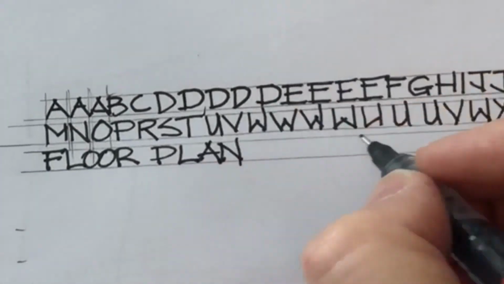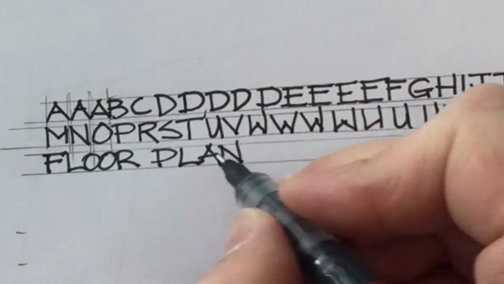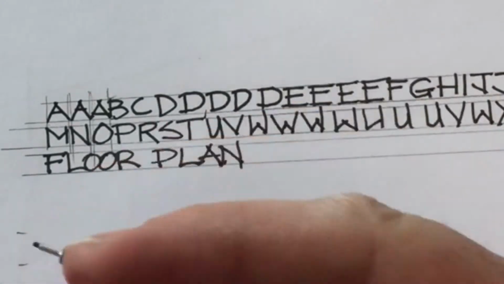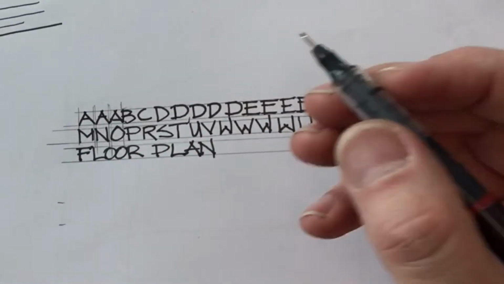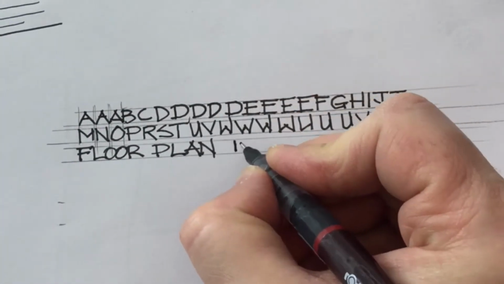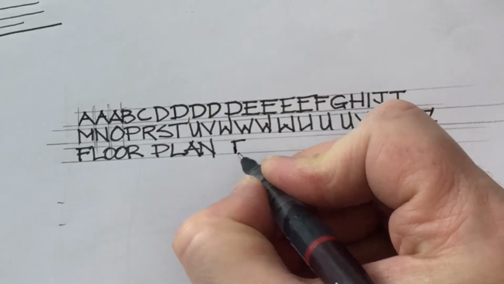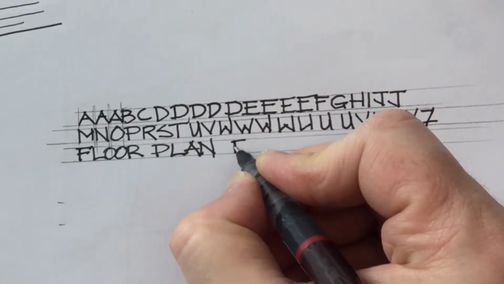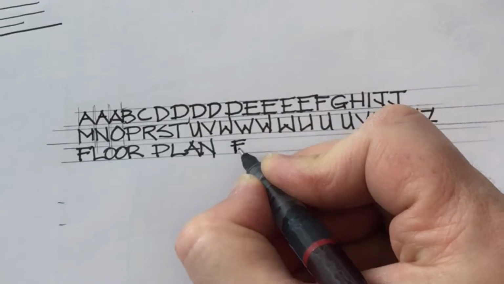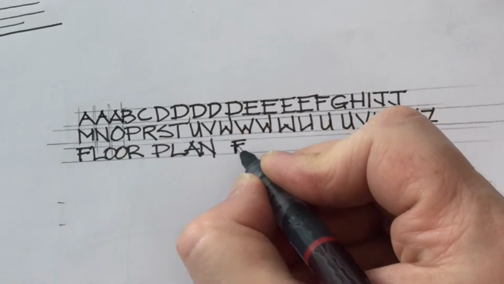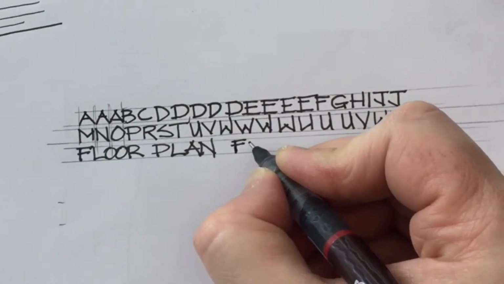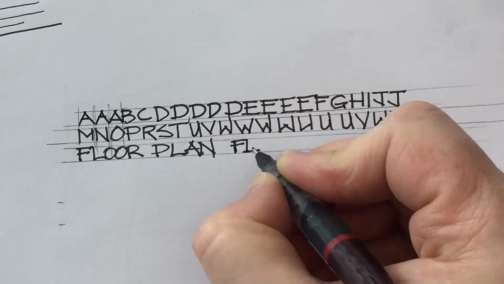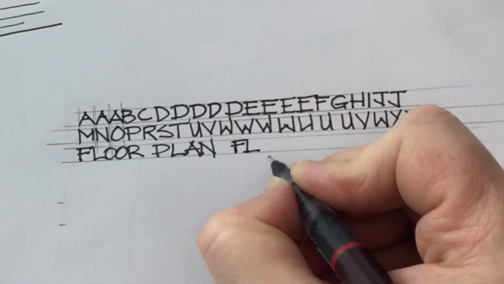Some people cross their letters over. Sometimes that can look a bit distracting, but it's got personality. So if we write floor plan again, make sure that your text goes from the top to the bottom of that guideline. You can adjust where that crosses over and how high that is. So now we've got a nice square, it's not curved.